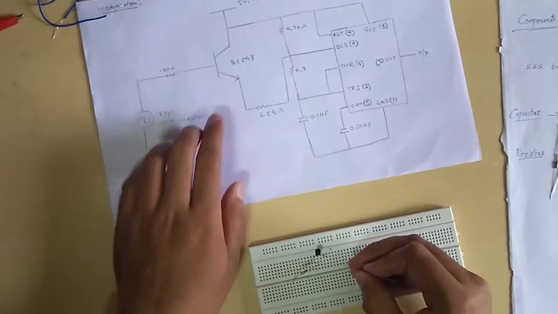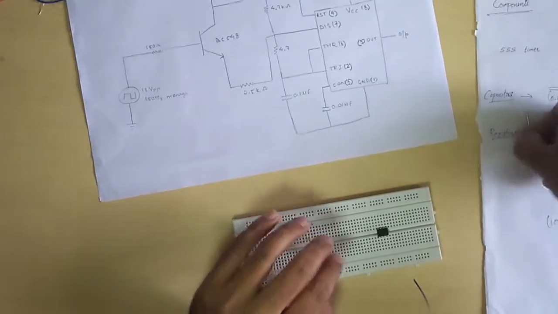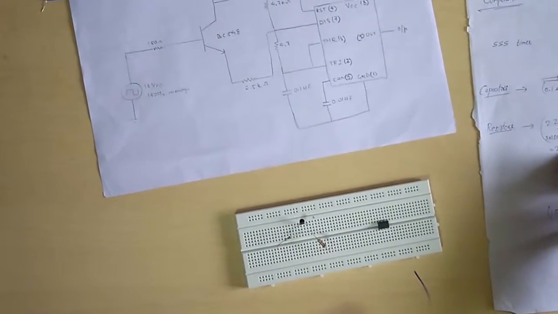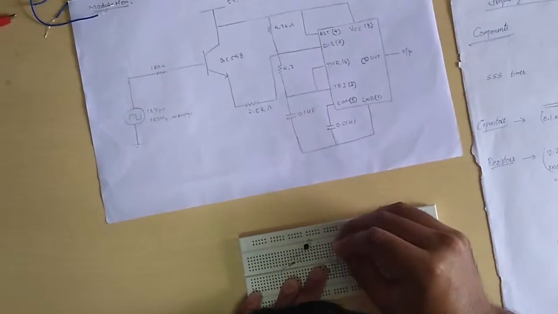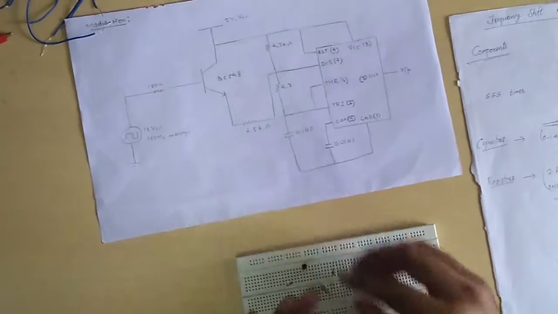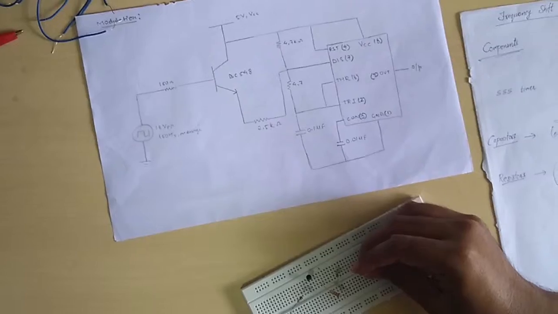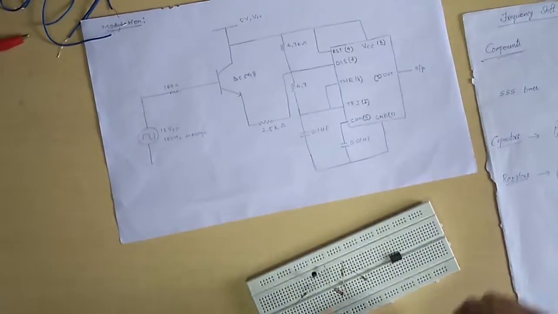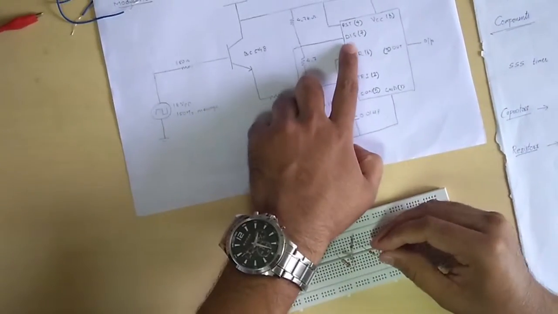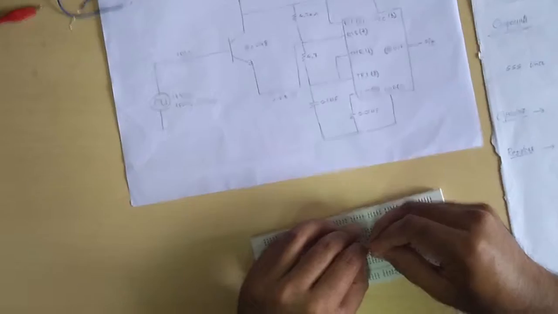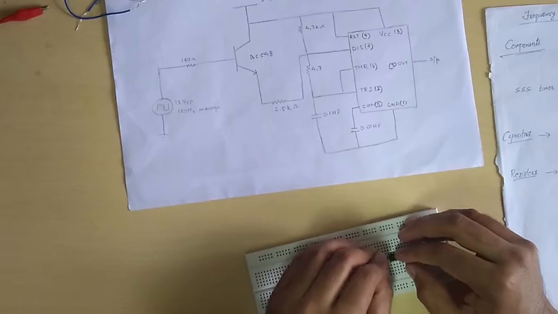For the emitter, I'm making use of my series connection, as I told you before, 2.5k. So this 2.2k resistor is in series with a 100 ohm resistor, in series with another 100 ohm resistor, which is again in series with a 100 ohm resistor, which finally goes to the 7th pin of the IC, which is the discharge pin.